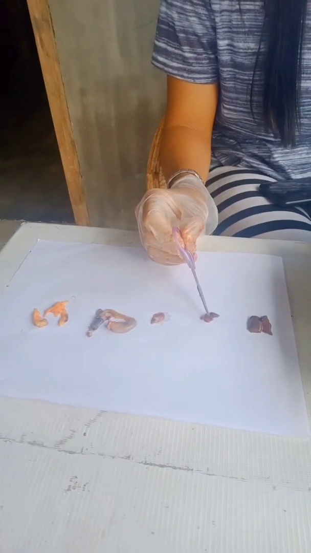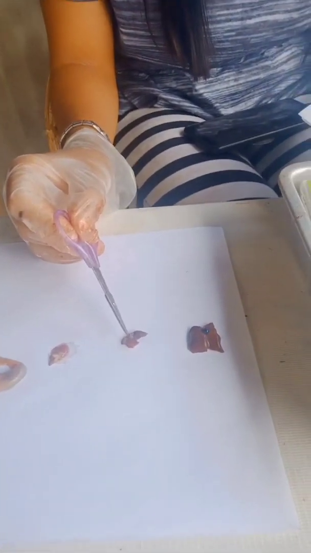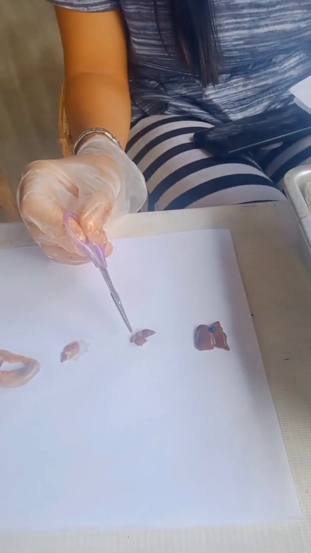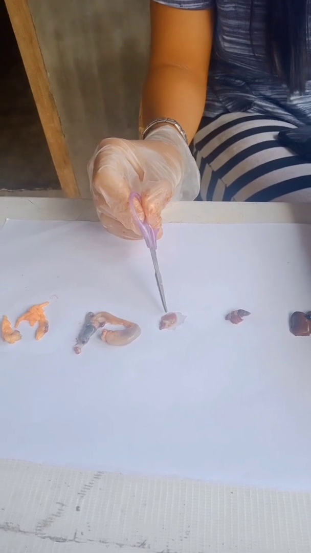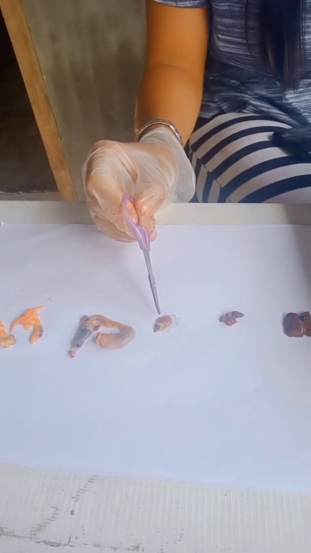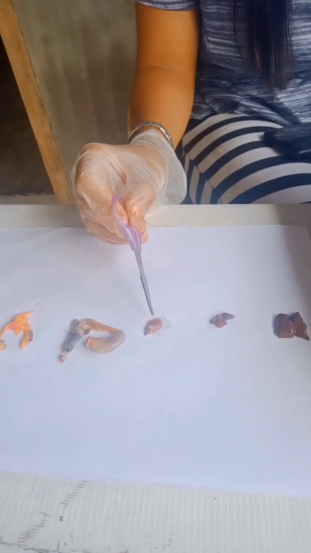Second, we have the lungs. The lungs are the exchange point where CO2 leaves and O2 enters the blood. The third is the heart. The heart is at the top of the liver. The heart is a triangular structure. The left and the right atrium can be found at the top of the heart.